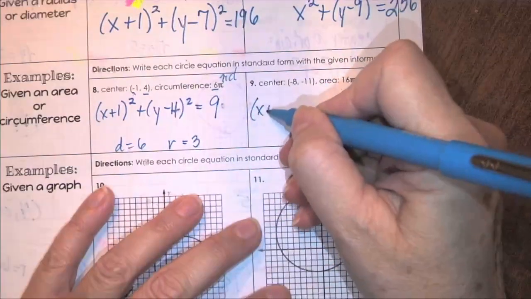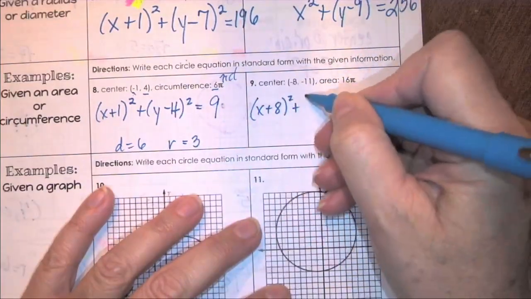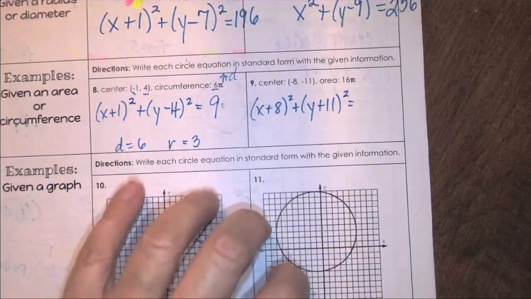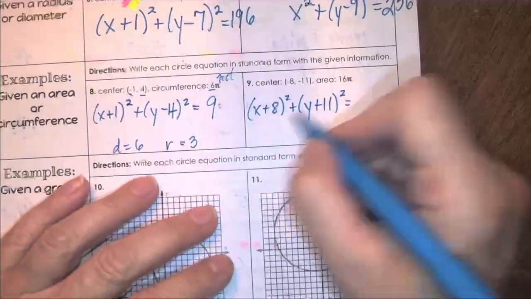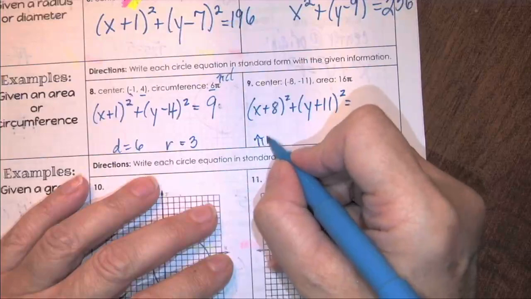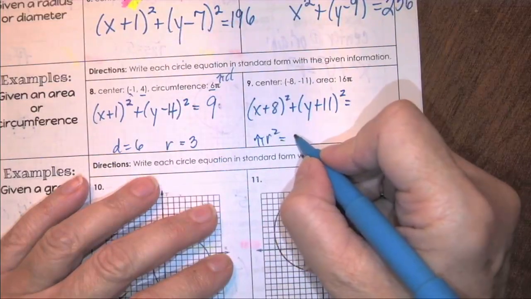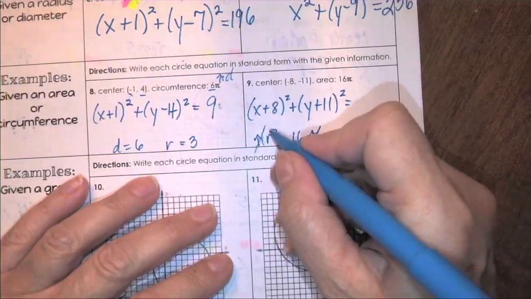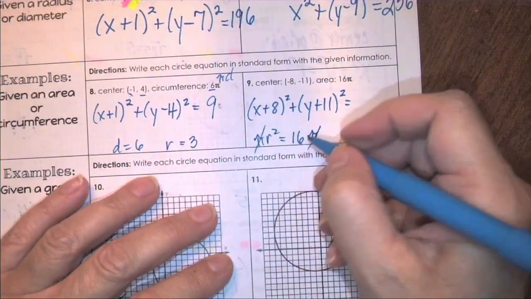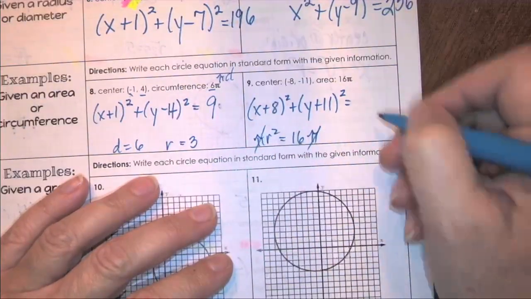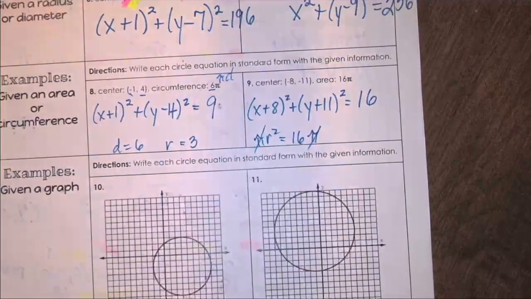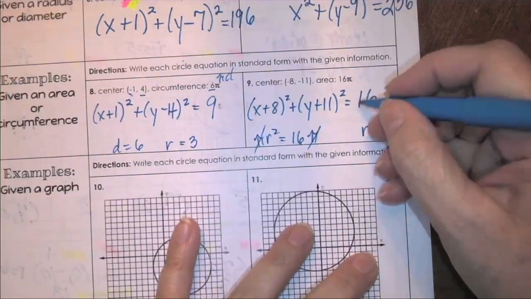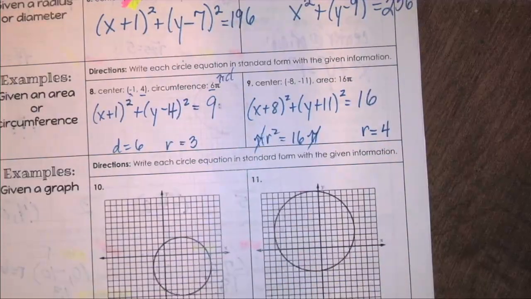Right here, x plus 8 squared plus y plus 11 squared equals, all right, pi r squared is 16 pi. So that means r squared is 16. Do I need to square root it and then square it again? How about I just put it there because that's what r squared is. Now, just for fun, what is the radius? Square root of 16 is 4.